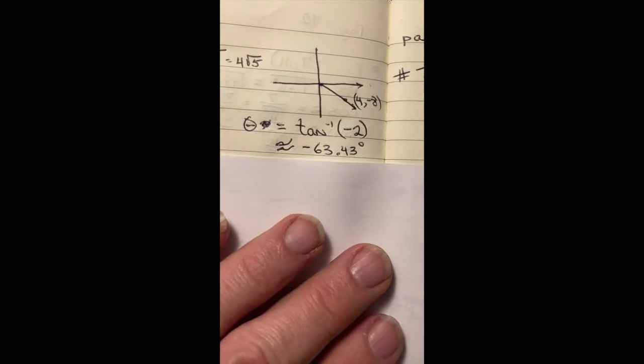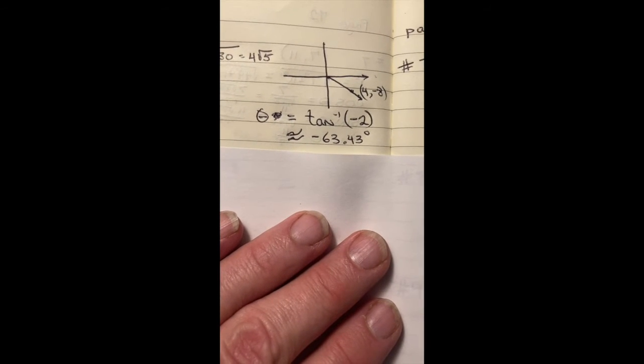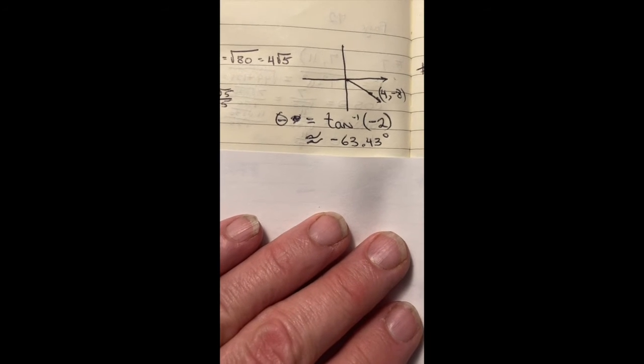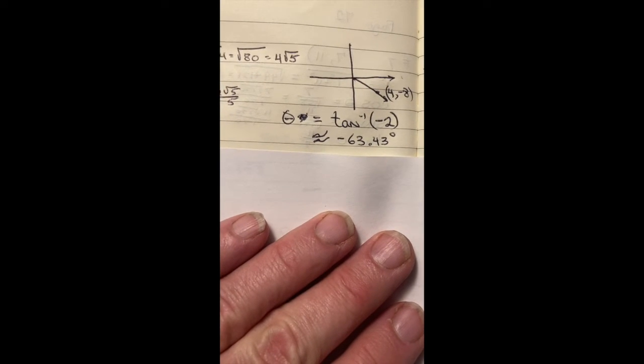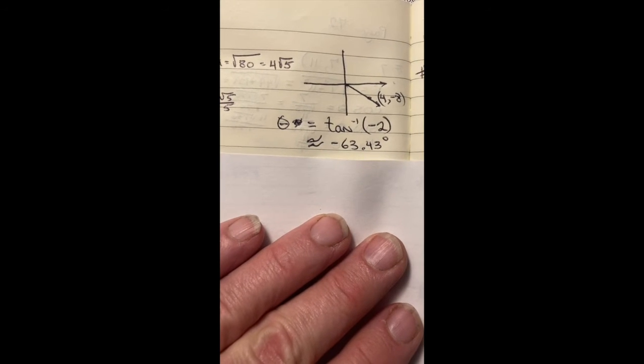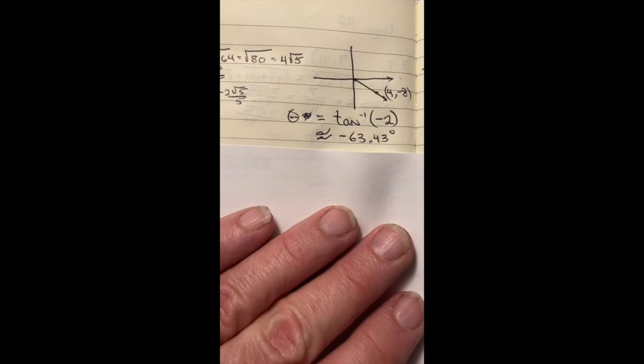Here's what the angle looks like. The angle looks like that with the point at 4 comma negative 8. And that means that we are going to get the right answer out of the calculator this time. When we put in the inverse tangent of negative 2, we're going to get approximately negative 63.43 degrees, and that's a reasonable answer for theta.